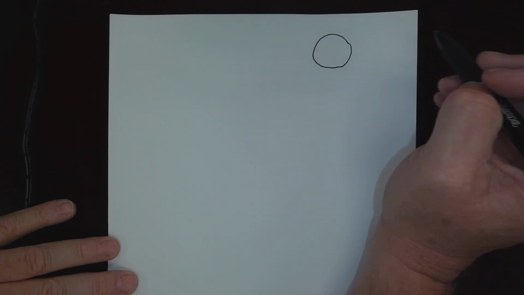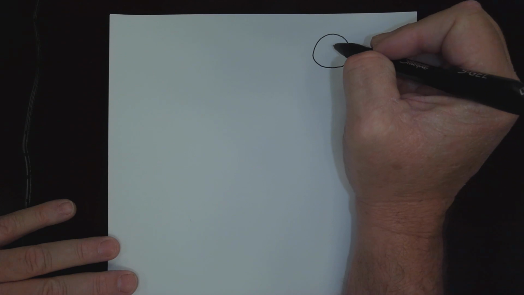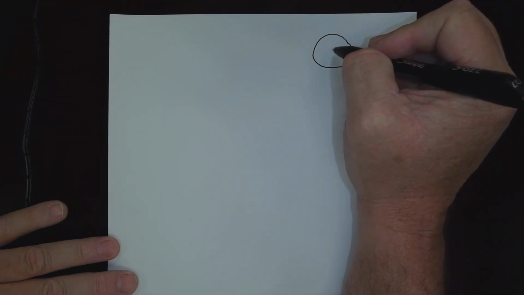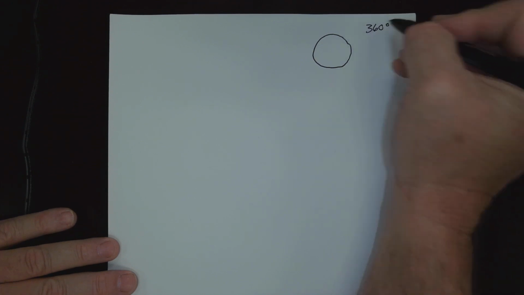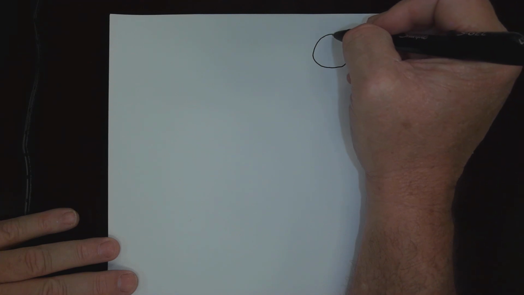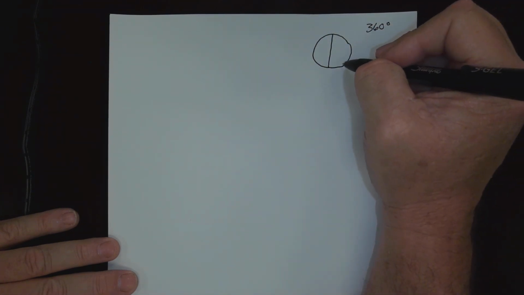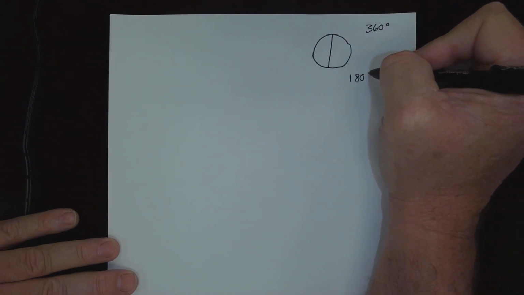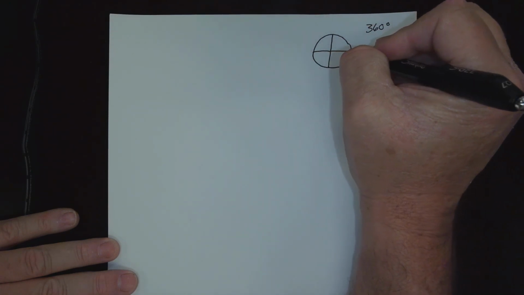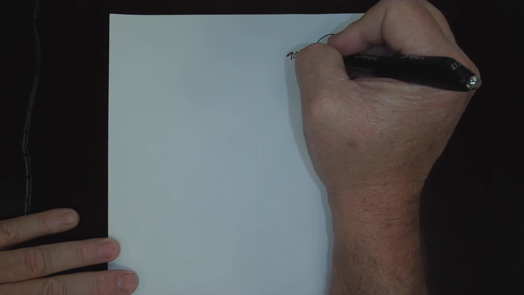So before we move forward, let's take a look at this shape. If you remember correctly from all your mathing, a circle has 360 degrees. It's a wonderful thing. What if we divided it in half? Well, if we divide it in half, only 180 degrees. What if we divided it in fourths? Well, we'd be dealing with 90 degrees.